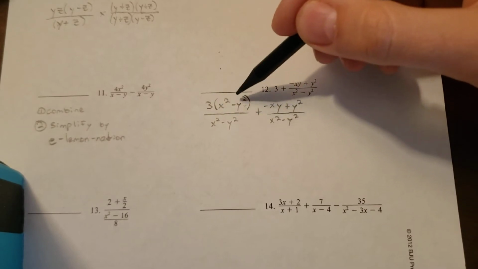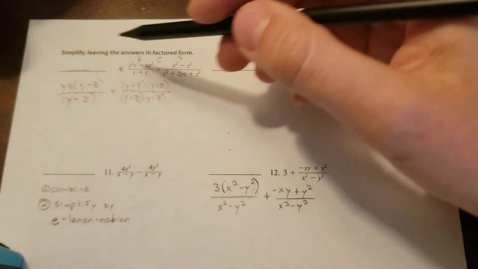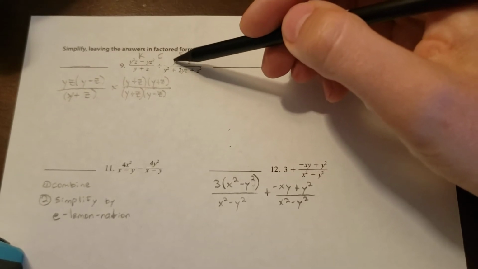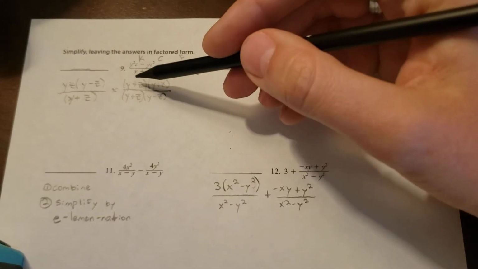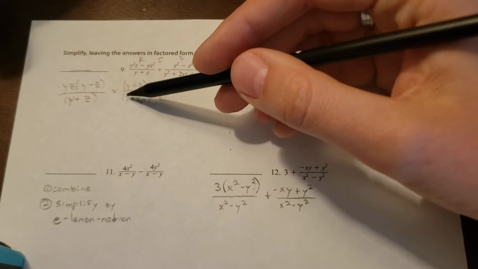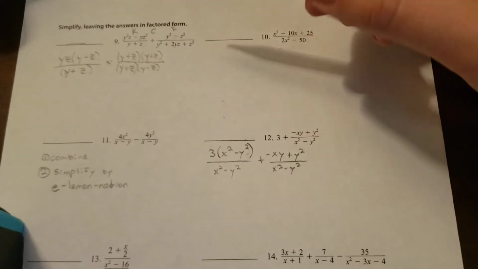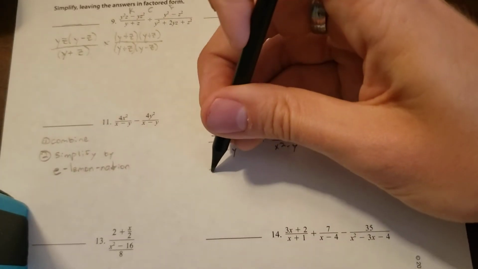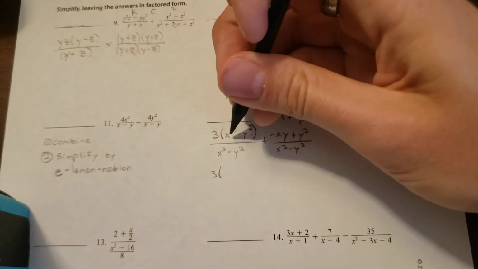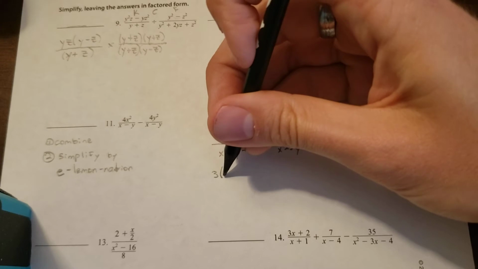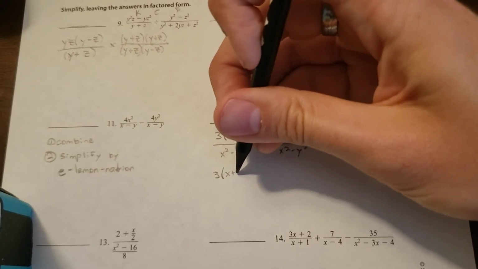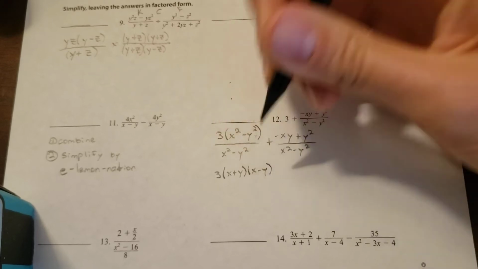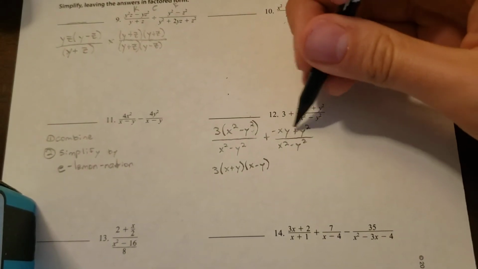I know that x squared minus y squared, much like this one up here where it's a squared minus b squared, turns into a plus b, a minus b. I know that, so I'm going to do that. 3a plus b, a minus b, x plus y, x minus y. I'm going to include this one.